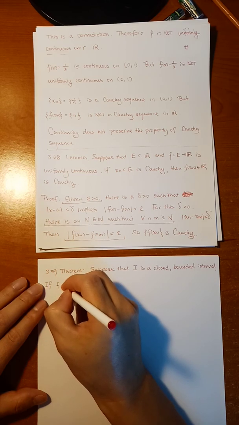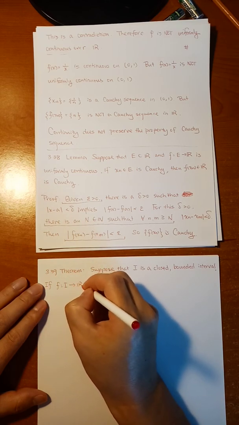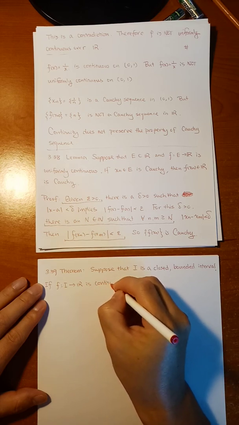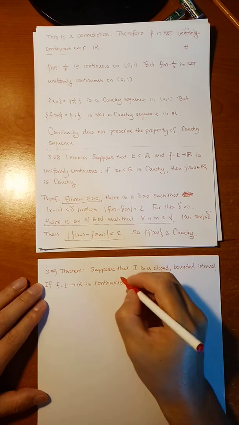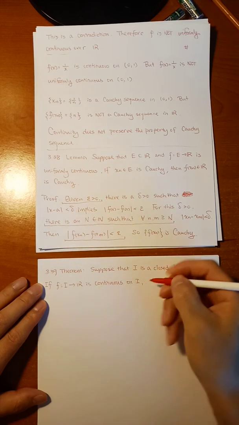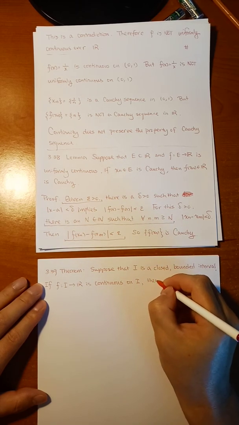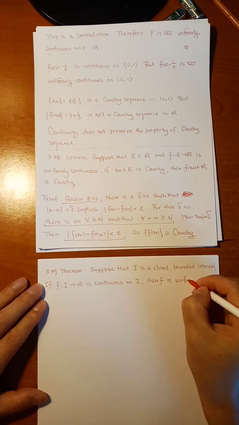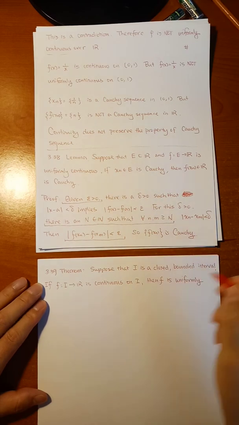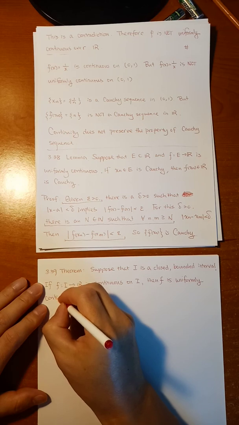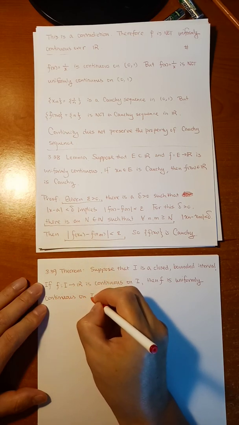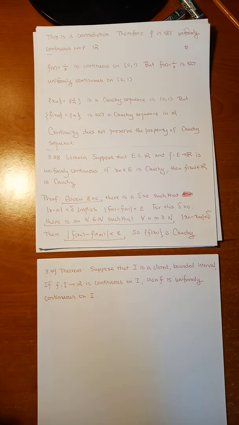If f from I to R is continuous on I, then f is uniformly continuous. Okay, so this is a theorem.